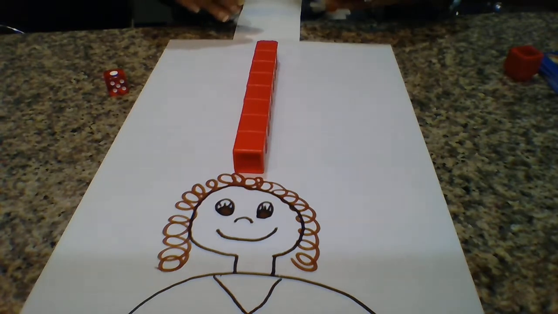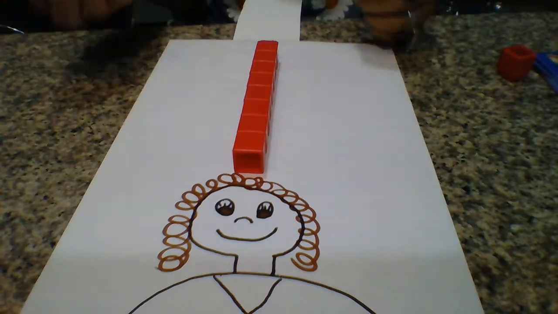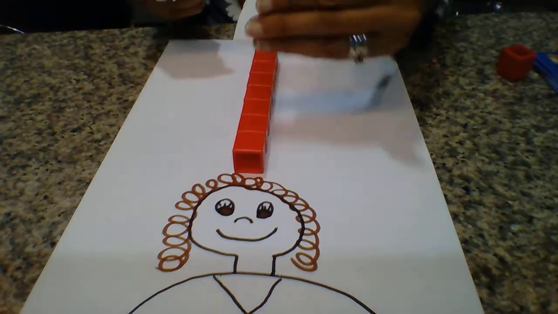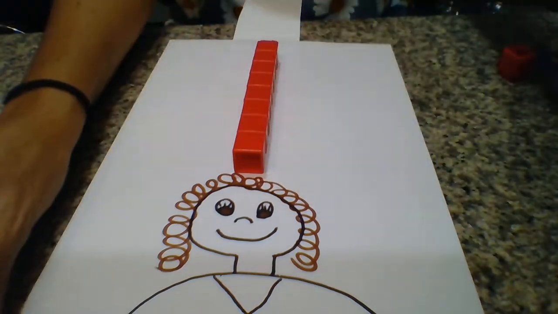Now, if you get up to 10, you can also go down from 10 and you can roll and take away. And the number can get smaller. And whoever gets to 0 first wins. So if you are playing with other people, you would have to take turns.